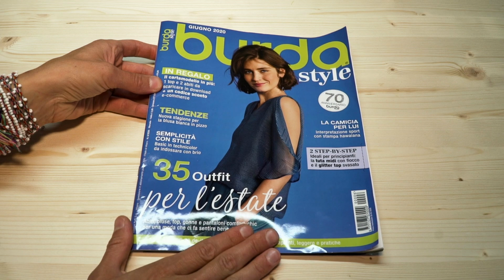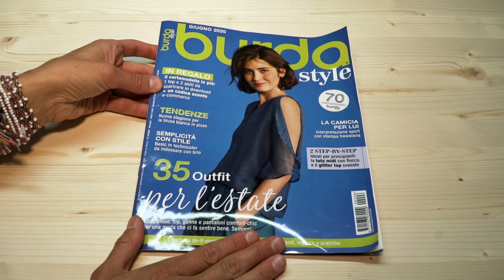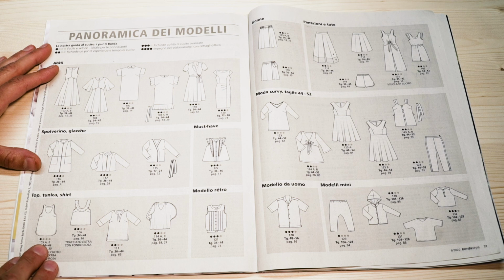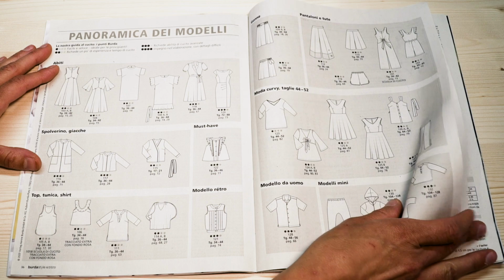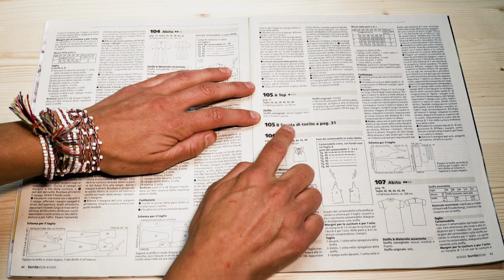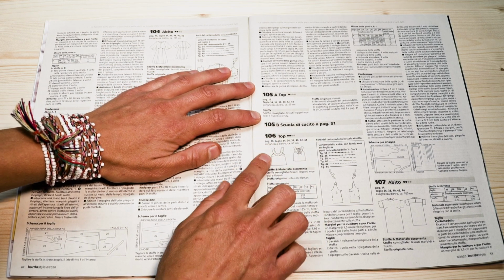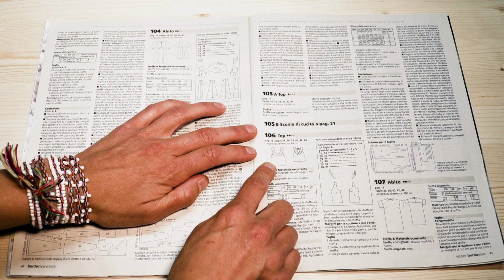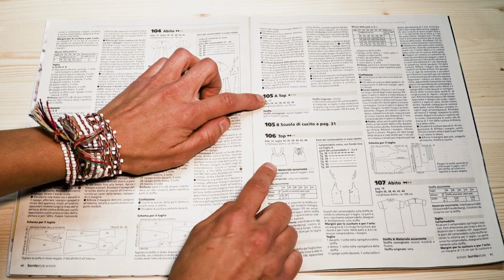This magazine is basically a library of patterns. If we were to pick this camisole here, you'll see that, okay, this book is in Italian, but Burda is pretty standard in every language. As you can see, the pattern number is 105, A and B. If you go to the instructions, which are right here, there's 105A, and then you also have B, which is very similar. And 106 is also very similar to the 105 pattern.